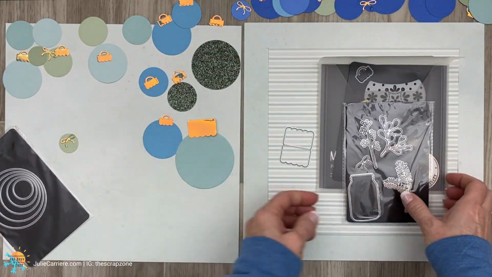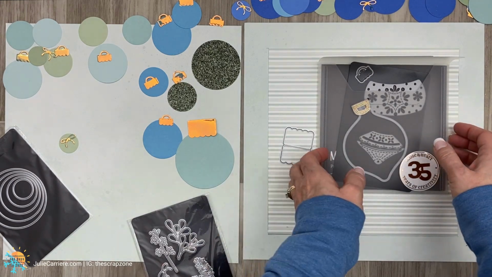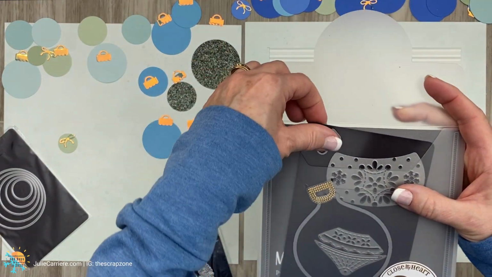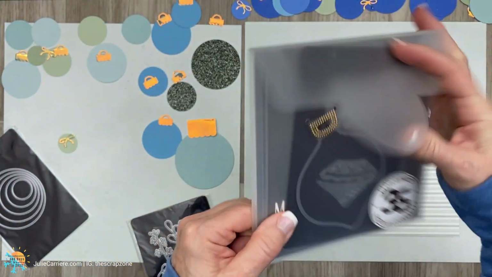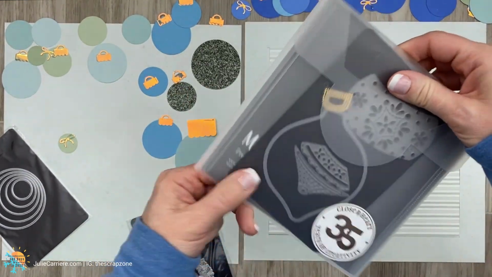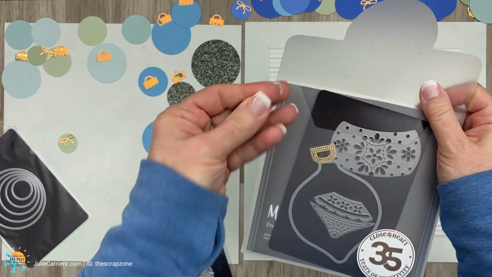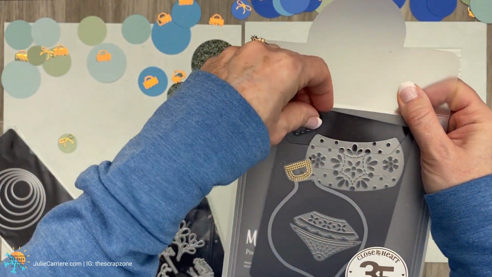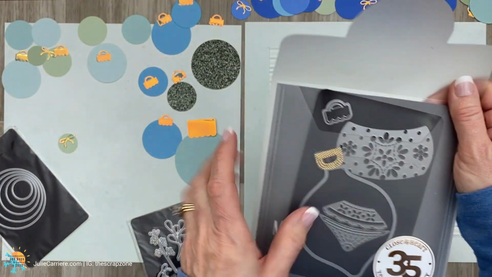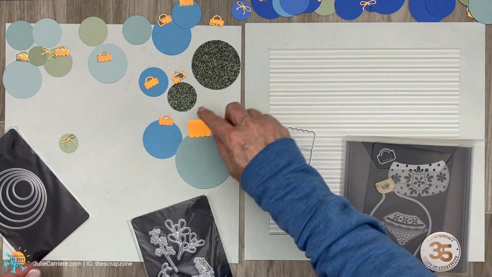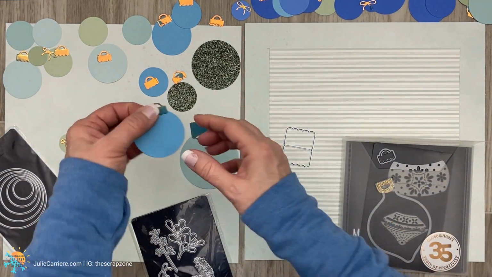And then for the toppers, for the most part, I use this one here, which is from this collection, and I believe it's still available. Well, the stamp is, but not the die. But if you have anything in your Christmas collection, that looks really nice on pretty much all of them.